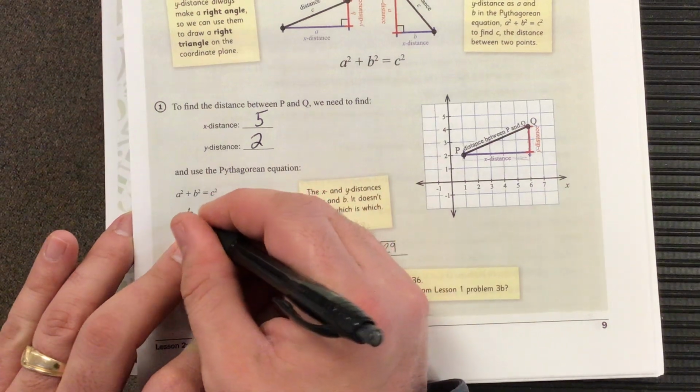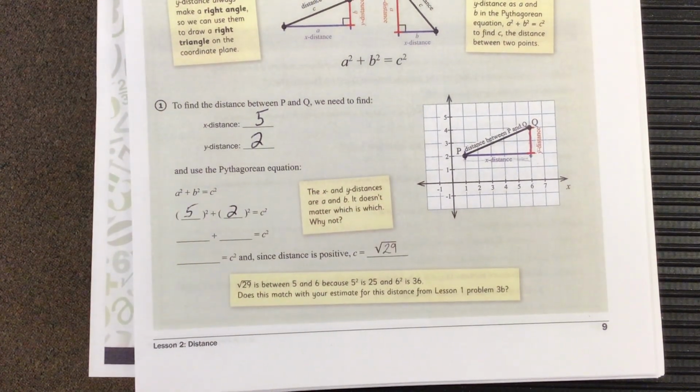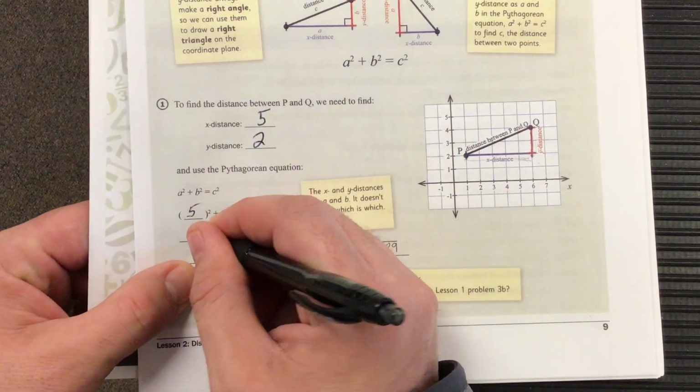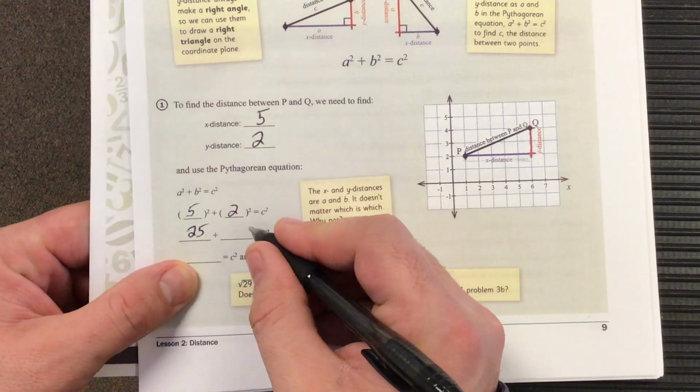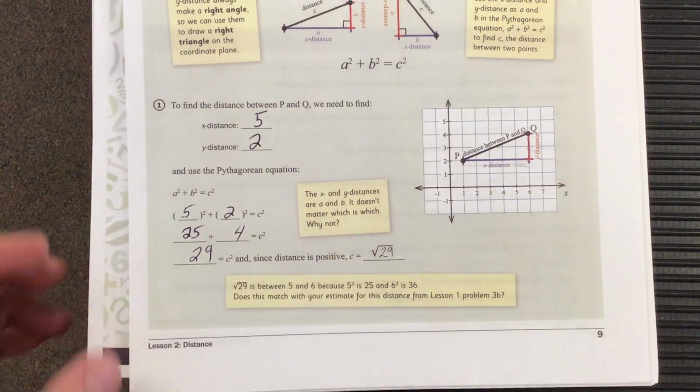So it's 5 squared plus 2 squared. So what's 5 squared plus 2 squared? 5 squared? 25. 5 times 5. 2 squared? 4. Add them up and you get 29.